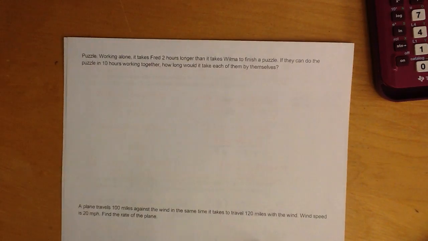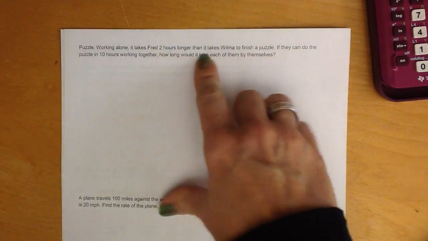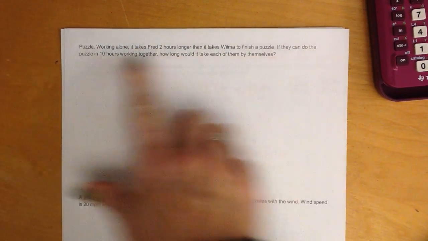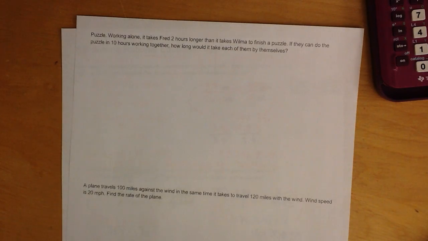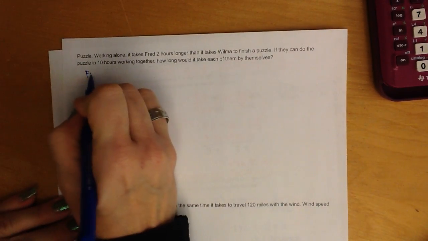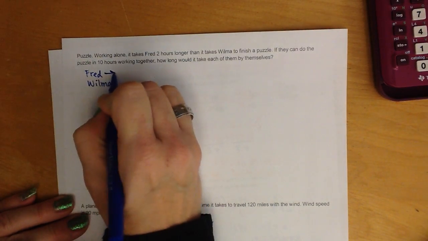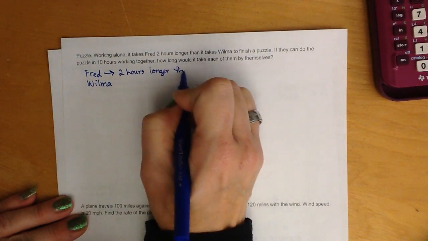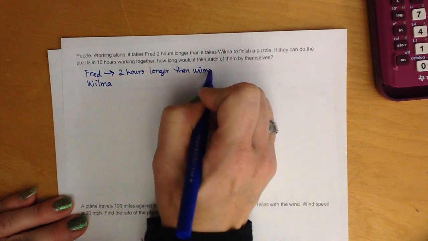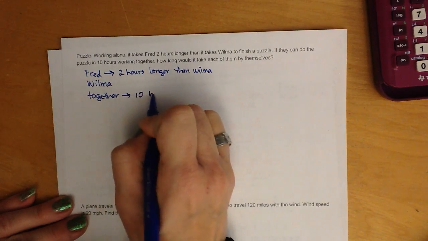All right, we have another working together problem. Working together, working alone, it takes Fred 2 hours longer than it takes Wilma to finish a puzzle. If they can do the puzzle in 10 hours working together, how long would it take each of them working by themselves? So we've got Fred and Wilma. Takes Fred 2 hours longer than Wilma, and together it takes them 10 hours.